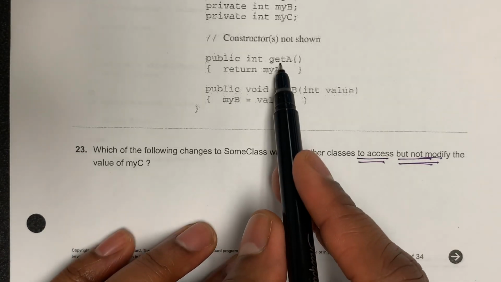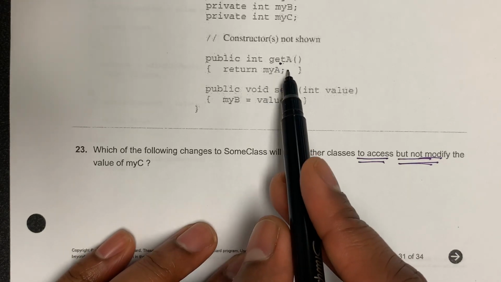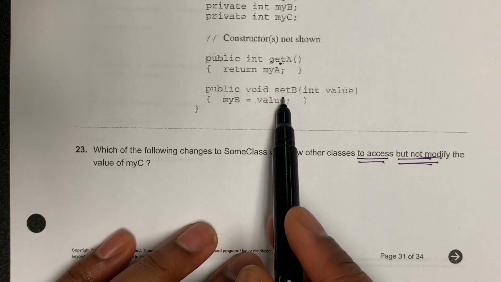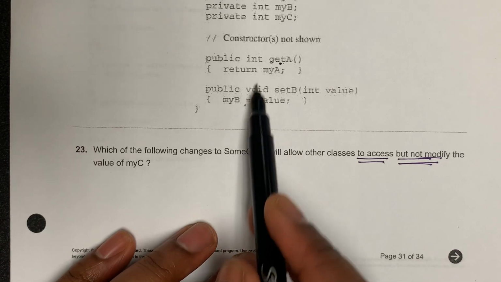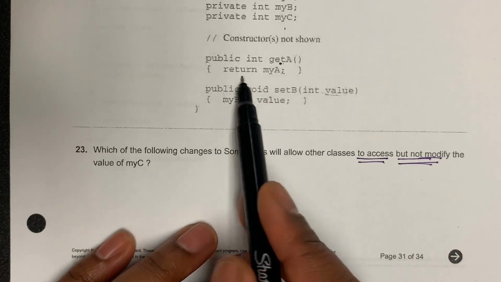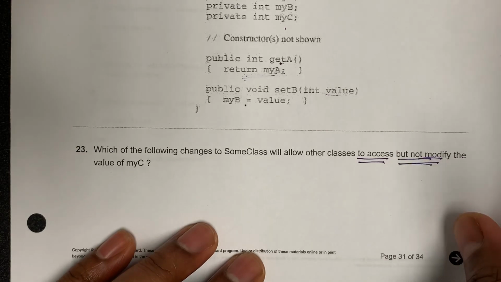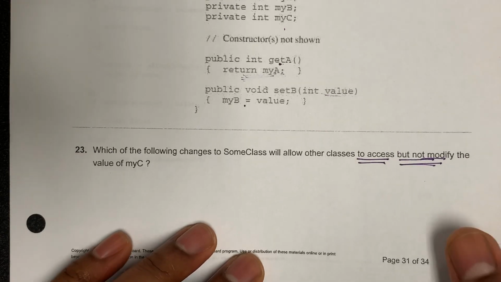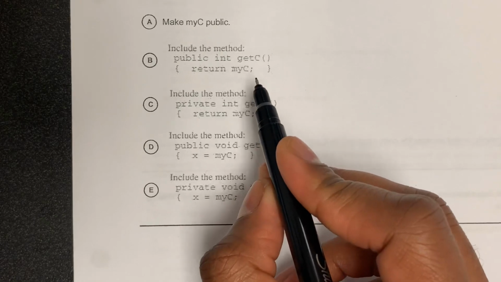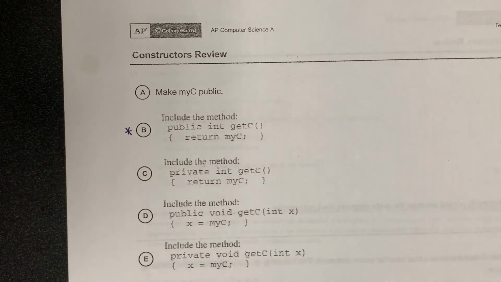So that's what this get method does. It allows you to access the value of A without changing the value of A. This set method actually changes the value of B by updating it with this value. So we want a method that looks like the method for A. So we probably want getC and return myC. So that's going to mean that we have public int getC, return myC. This is what we want as an answer.